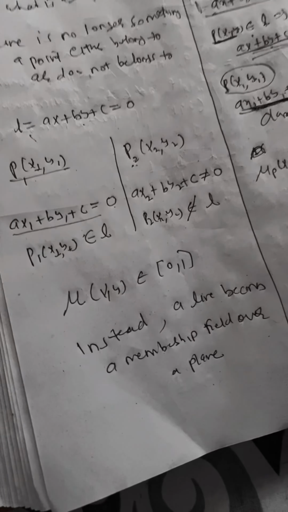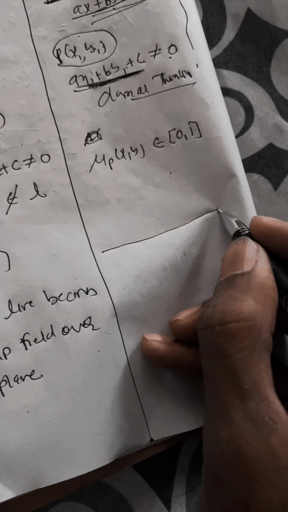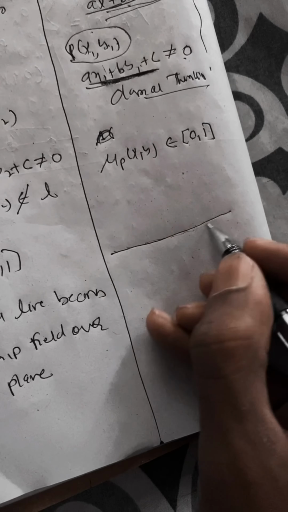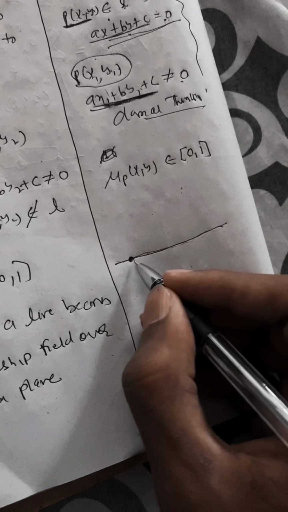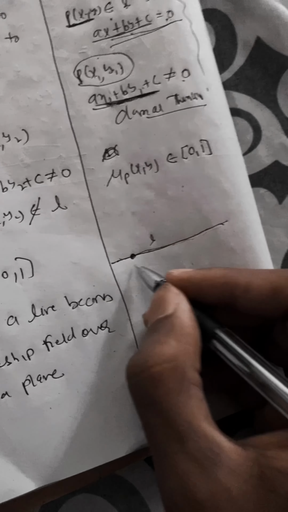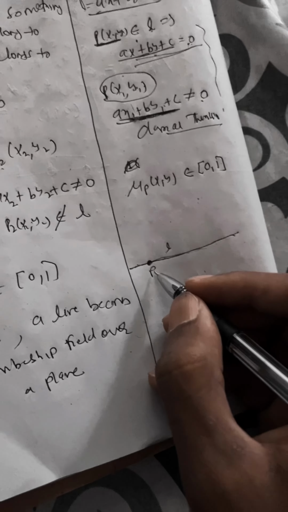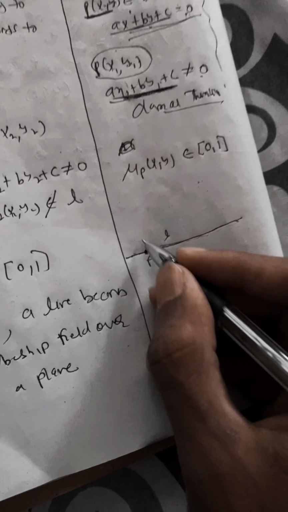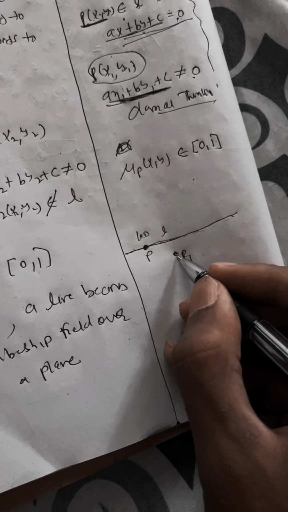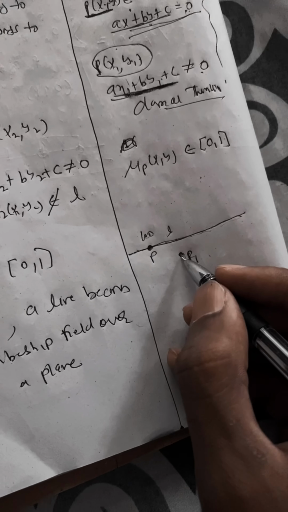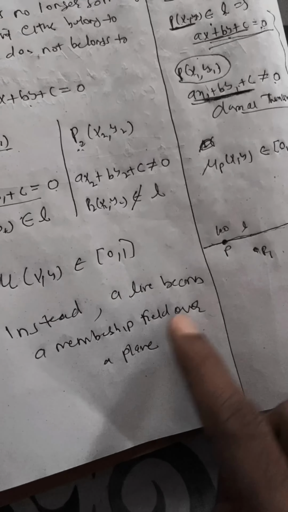So now what is a line? Because a line has points. We can impose points on it. So suppose this is the point. How much does this point belong to this line L? Classical set theory says it is 100%. And suppose here is another point. How much does it belong to this line? 0%. But now in fuzzy logic we cannot say that. So now how does our line look? Instead a line becomes a membership field over a plane. What does it mean? So we define a line like this.